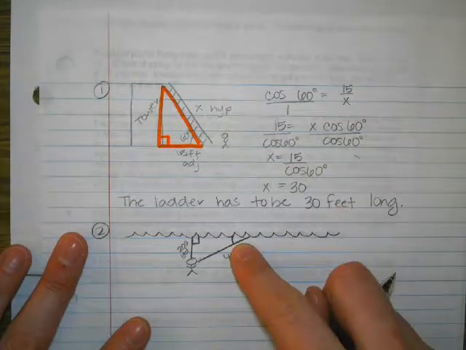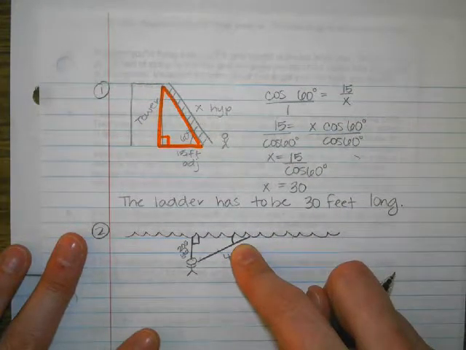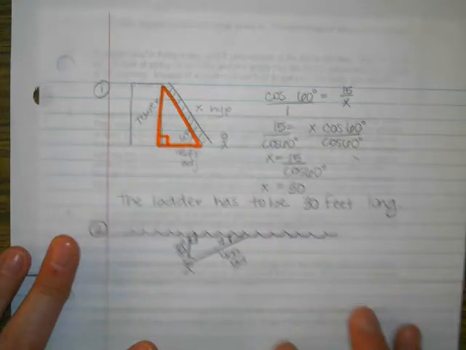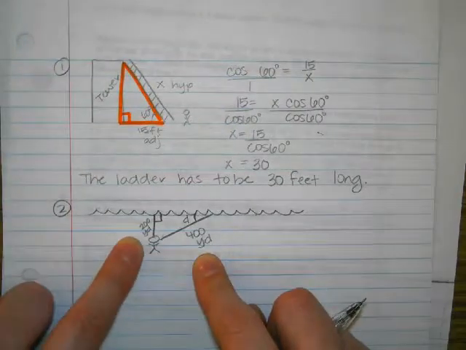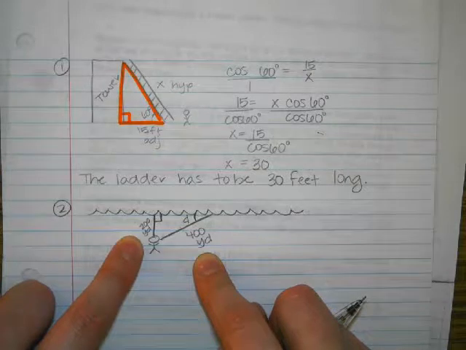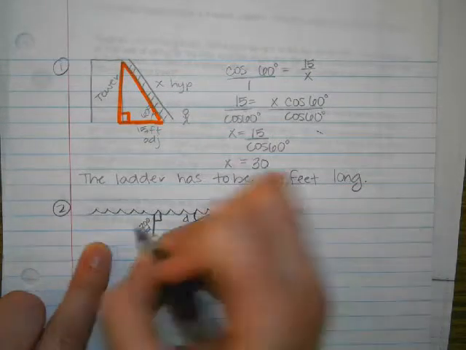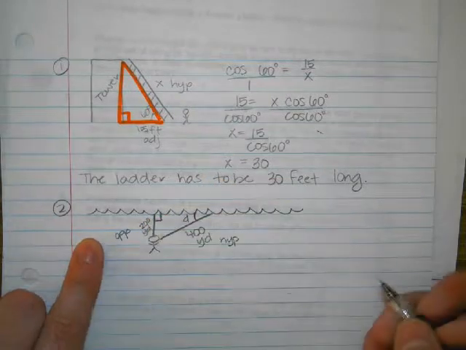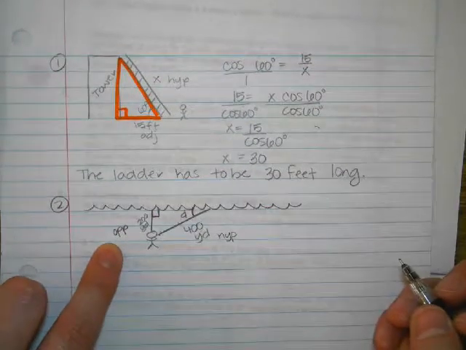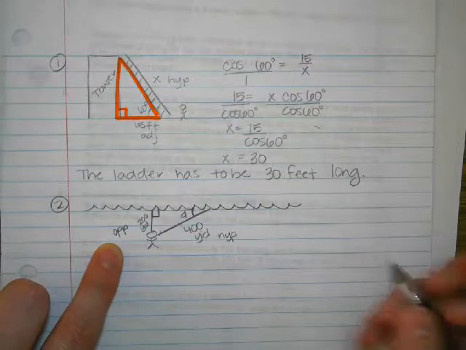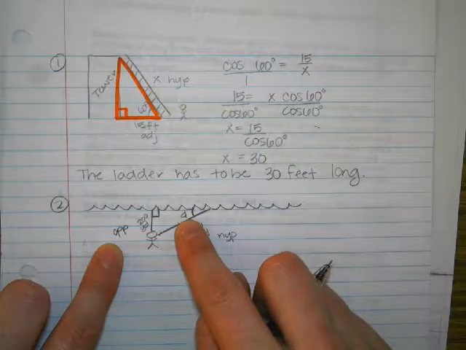What variable do you guys want to use? D. All right. So what are the names of these two sides? So which trig function? Deja chose D. I have no idea why. Deja.